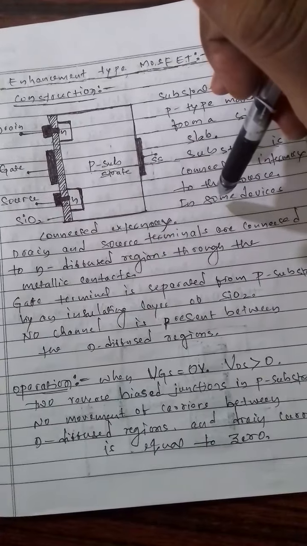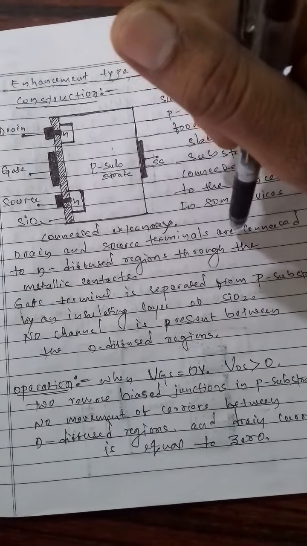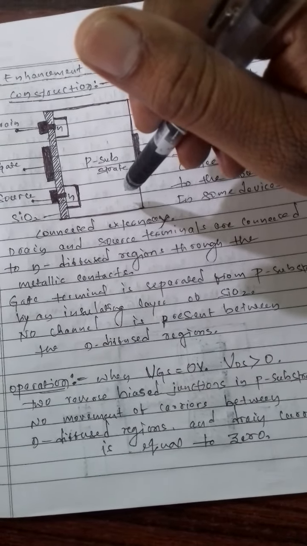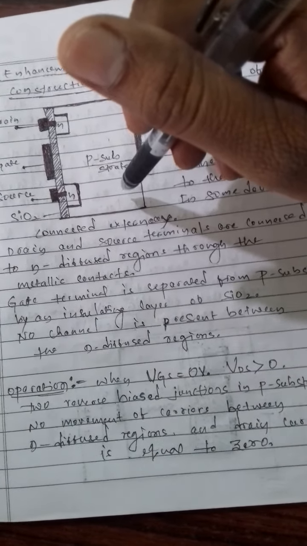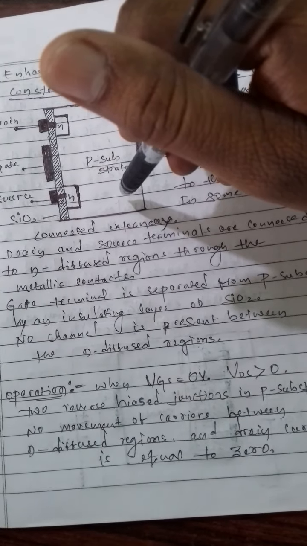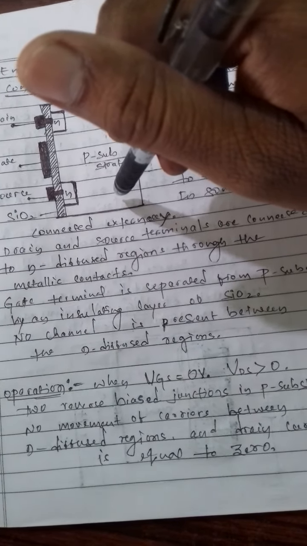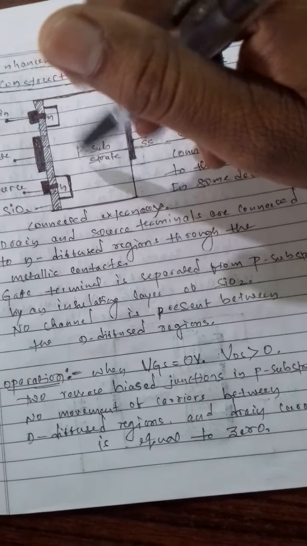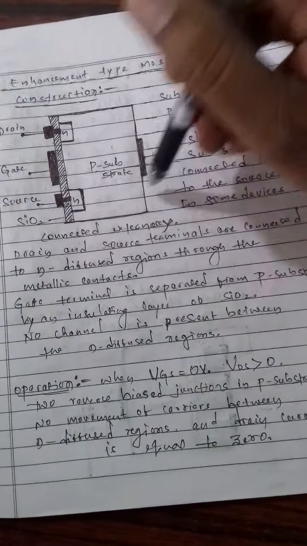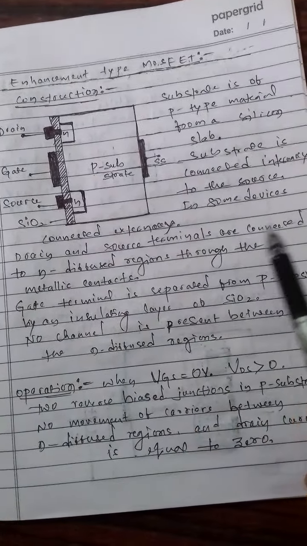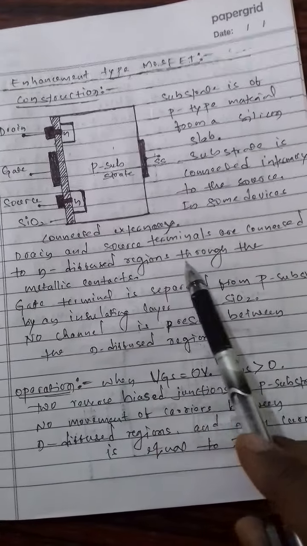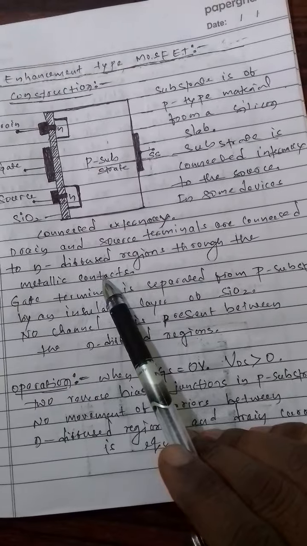The drain and source terminals are connected to n diffused regions through the metallic contacts.